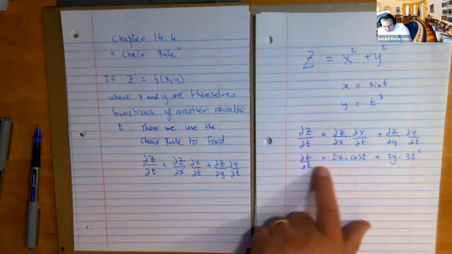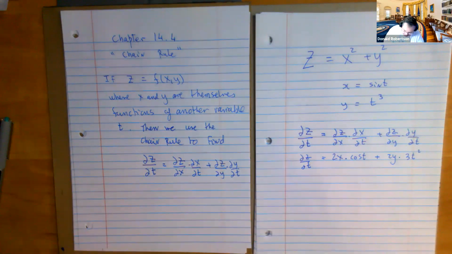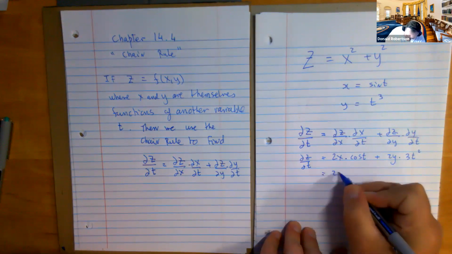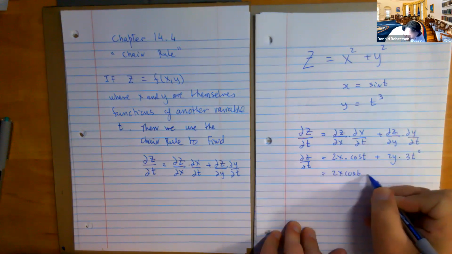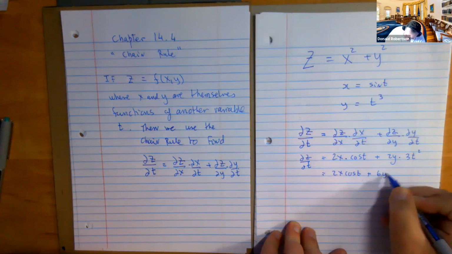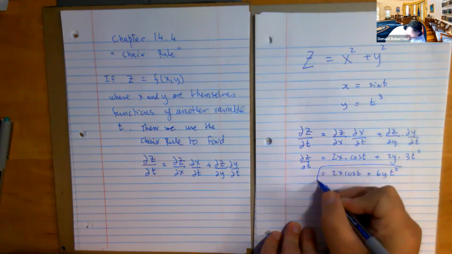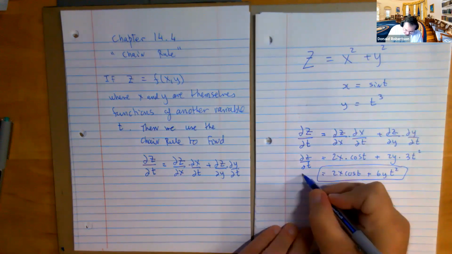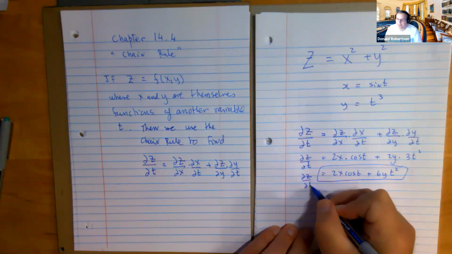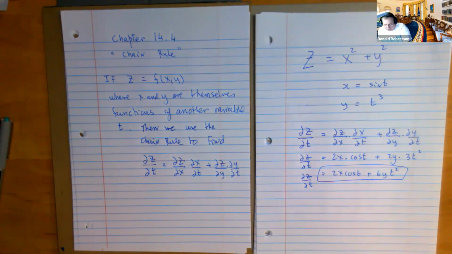This is the answer that you will type into the homework. Strictly speaking, that shouldn't be the answer, algebraically.